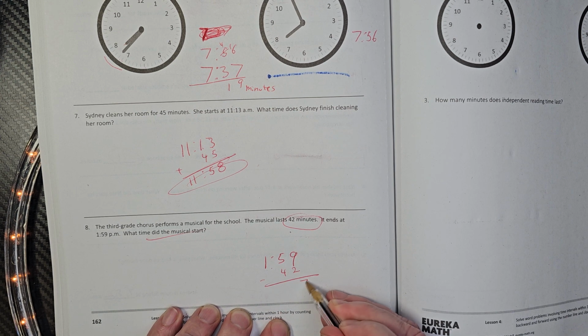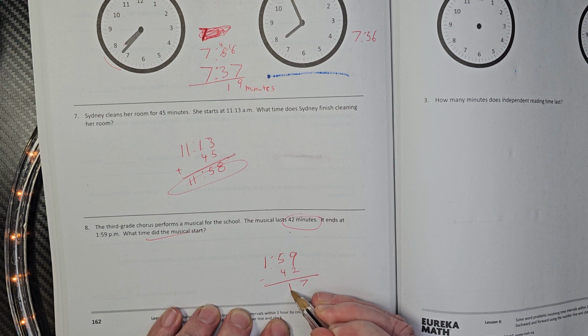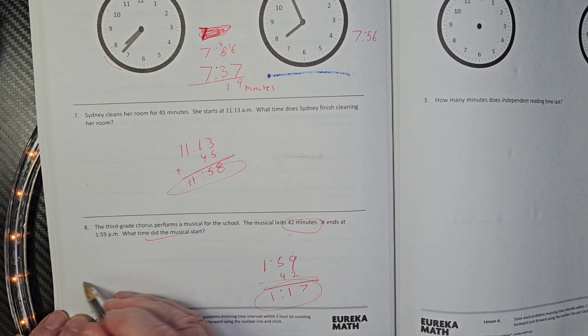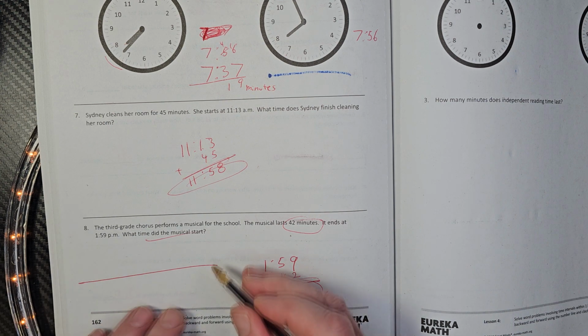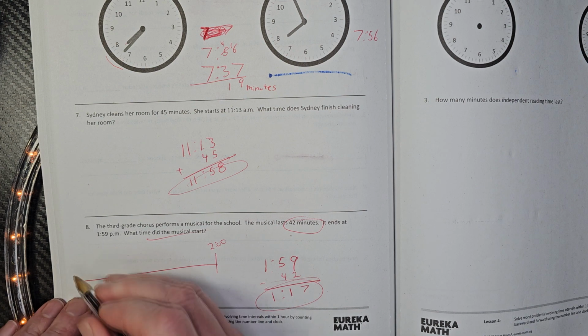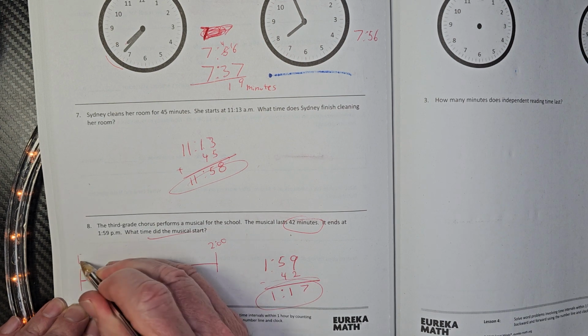9 minus 2, 7. 5 minus 4, 1. It started at 1:17. If you wanted to use that number line, you could. This right over here would be 2. And over here would be 1 o'clock.